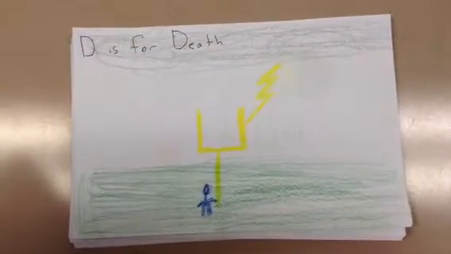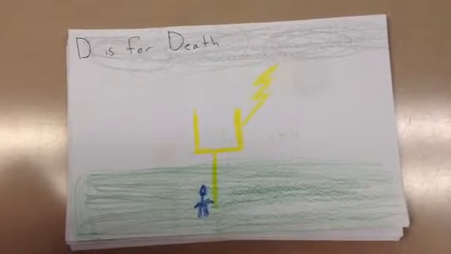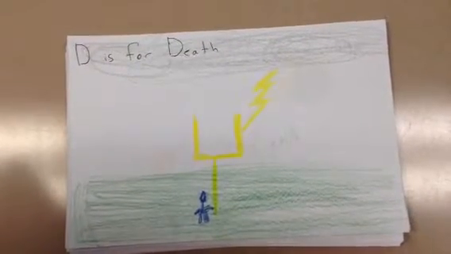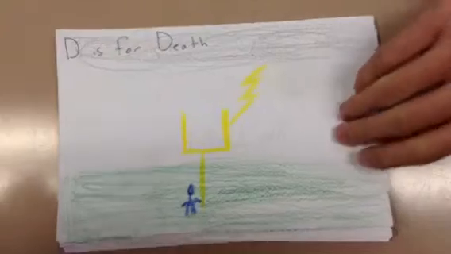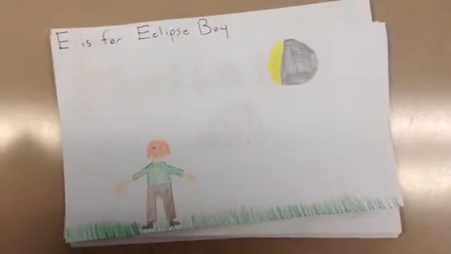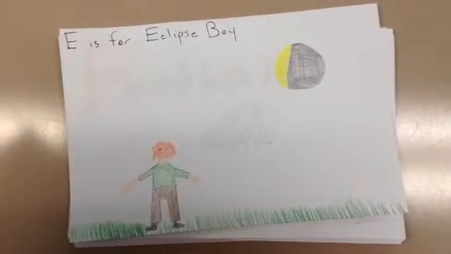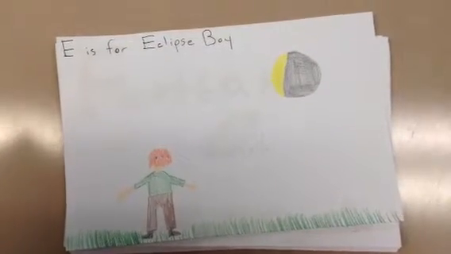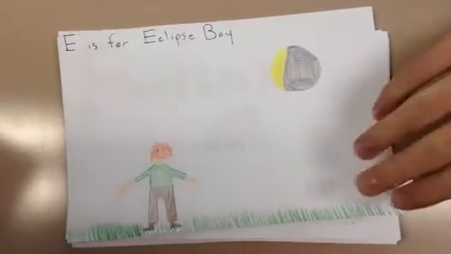For D, I put Death because 2 people died in the book. I drew Mike Costello getting electrocuted by the field goal post because that is one of the deaths in the story. For E, I put Eclipse Boy because Paul was nicknamed that in elementary school and he thought he was a freak because of it.